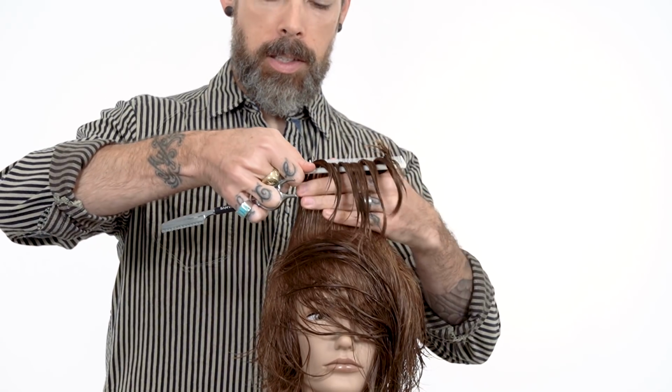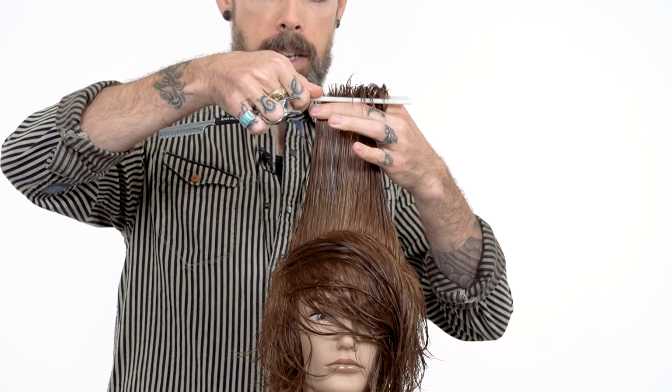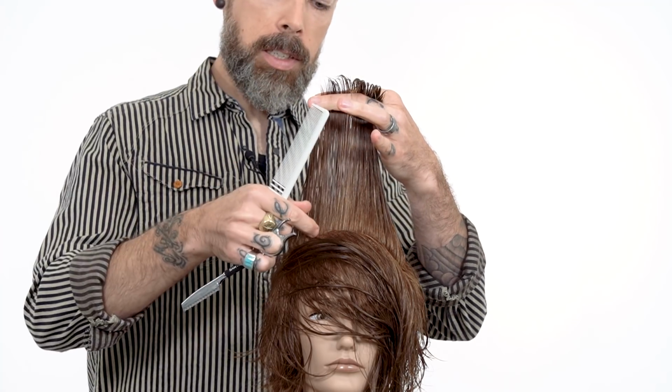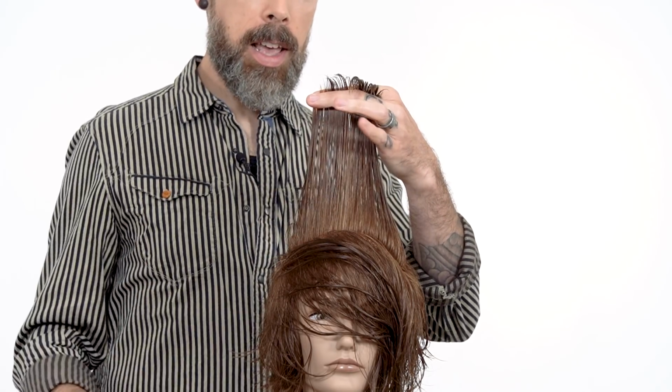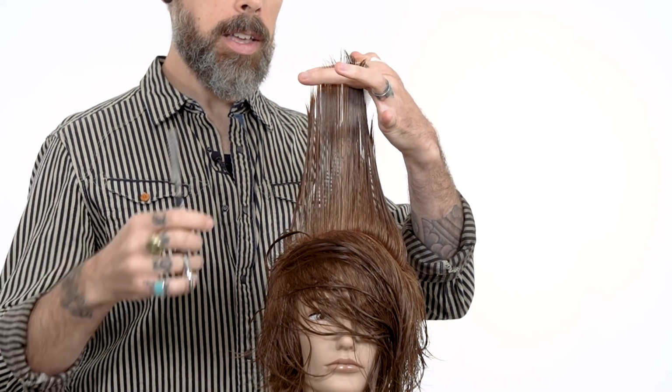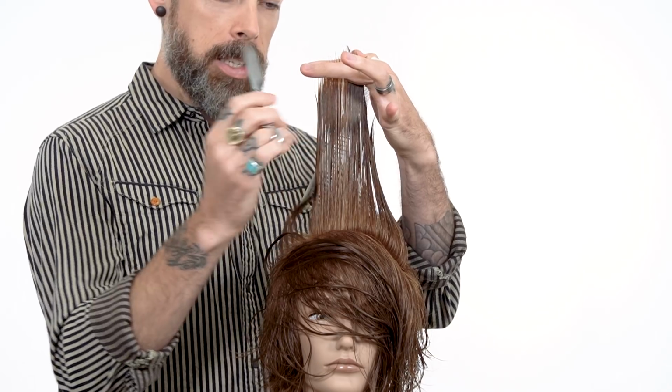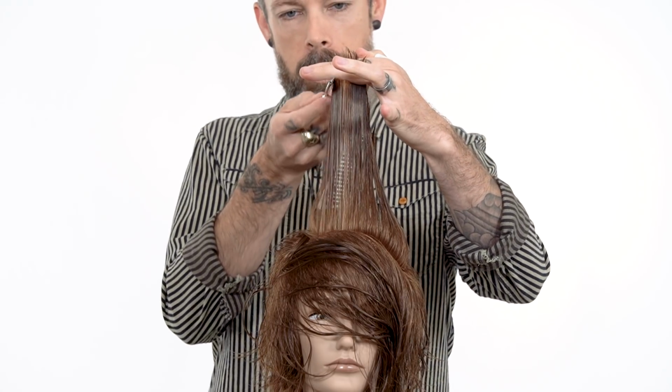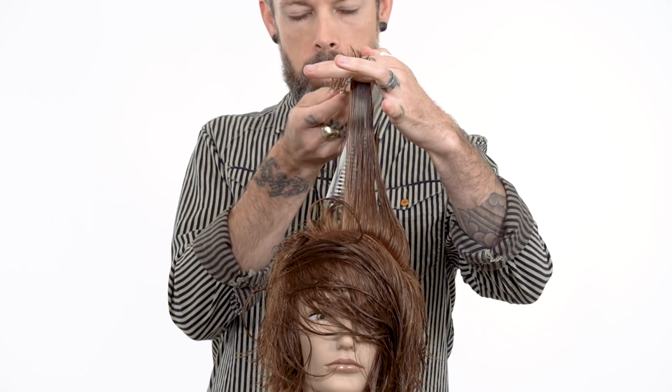Now as we elevate this up to the ceiling, you'll notice just at that top change in the head, that's where we start to get that extra little bit of length. We'll slide our hand up so that we can access that hair and just cut short to long.